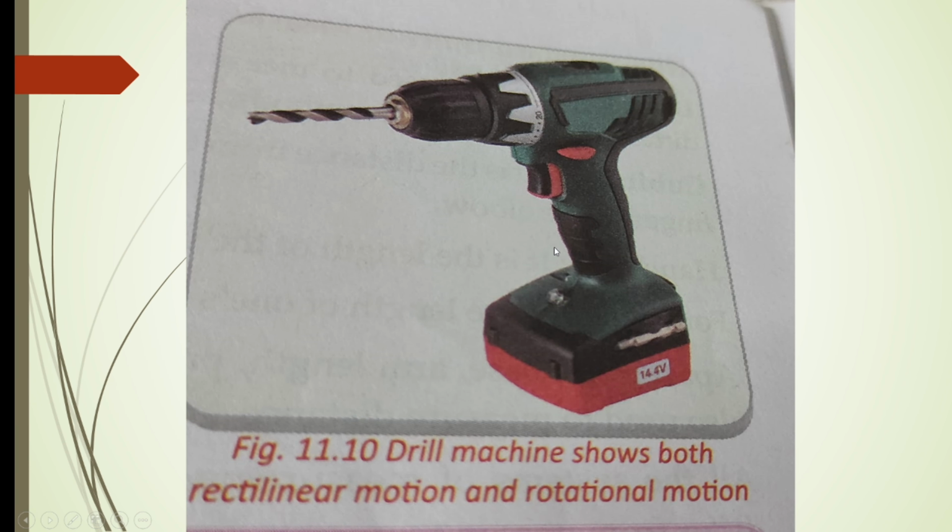Here, now we come to the second section, that is, there are combinations of motion. In one motion itself, there will be sometimes two or three motions that you call combination of motion. Here, look at this example. Drill machine. Here it shows both rectilinear motion and rotational motion.